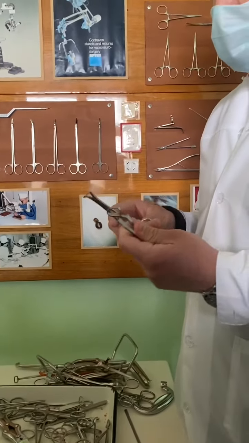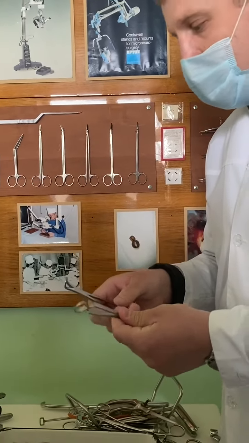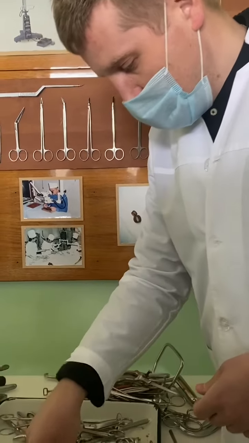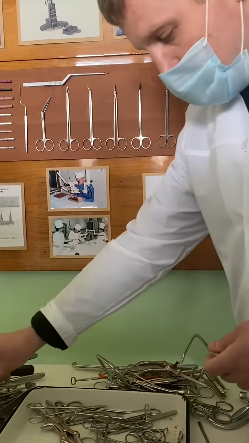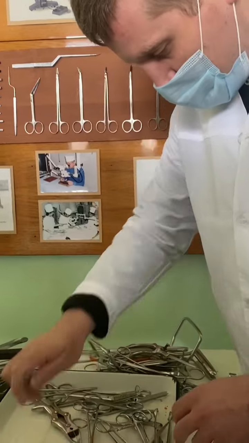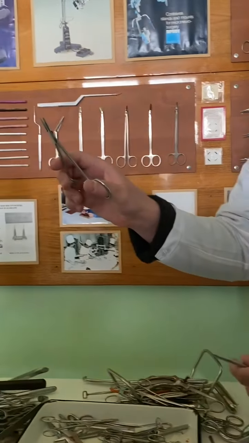Dressing forceps, semi-automatic and mechanical, for fixation of the operative dressing. Microsurgical scissors. You worked each class with this instrument.